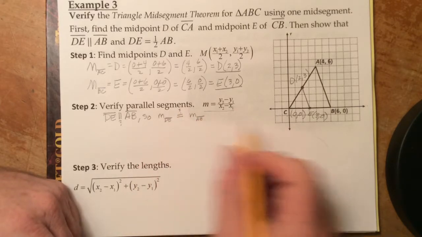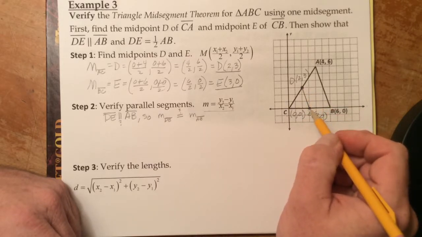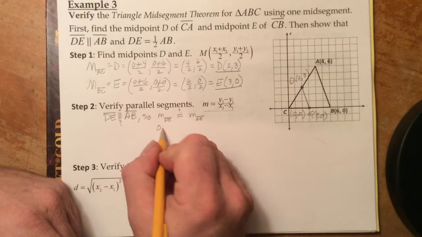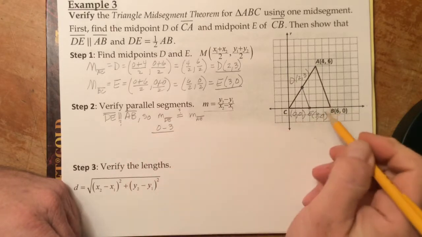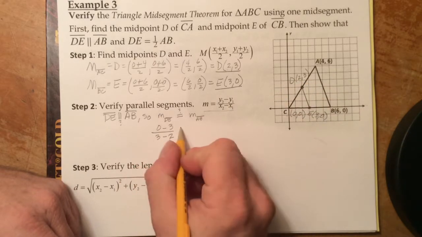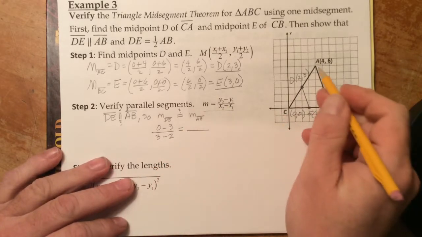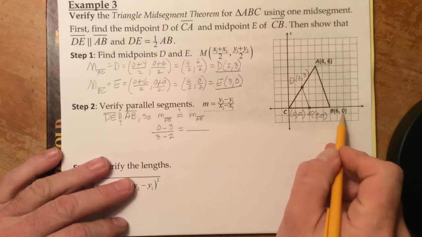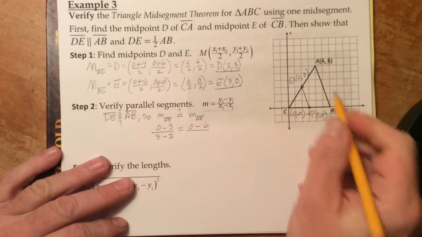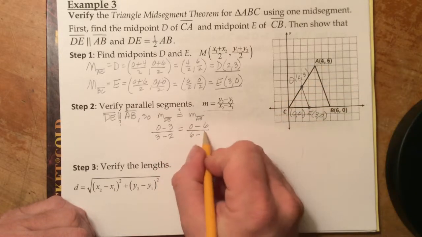Using the slope formula for DE and the endpoints of DE, we take y2 minus y1 first. E is my second point, so we're going to say 0 minus 3 over x2 minus x1, 3 minus 2, equals, hopefully, the slope. Using the slope formula for AB, B is my second point, so starting with 0, the y2, we have 0 minus y1, 6. Go back over to B, our second point, x2 is 6 minus x1 is 4.